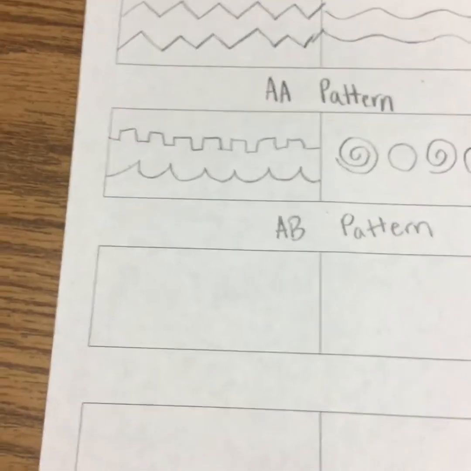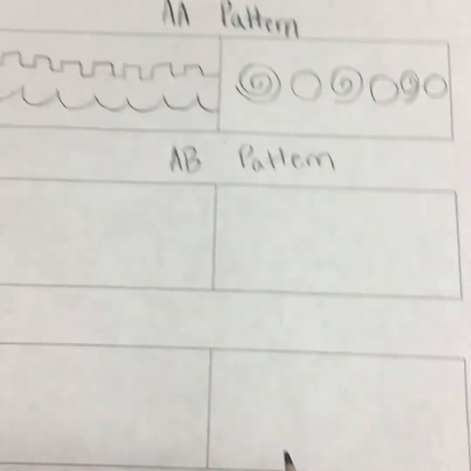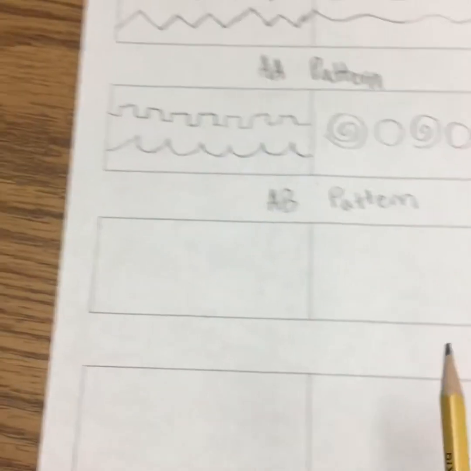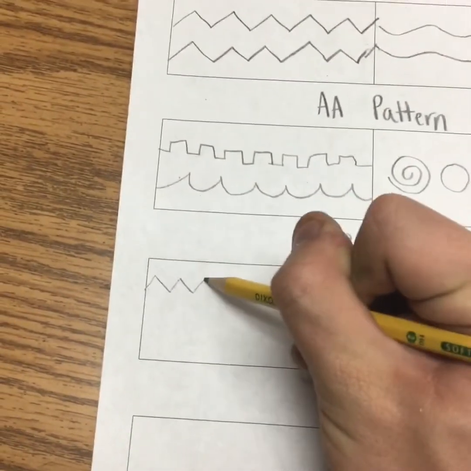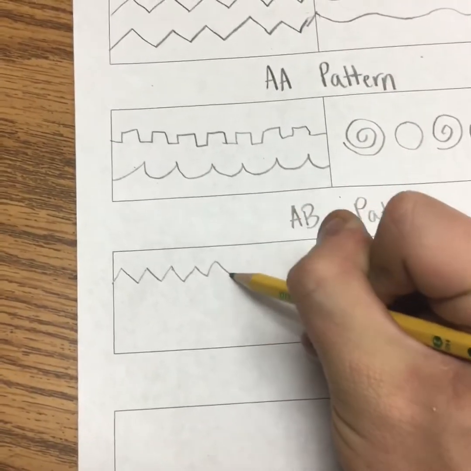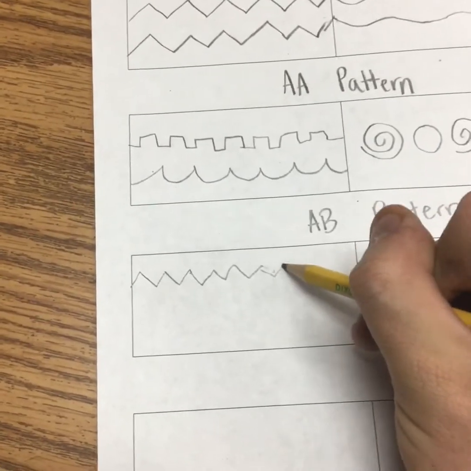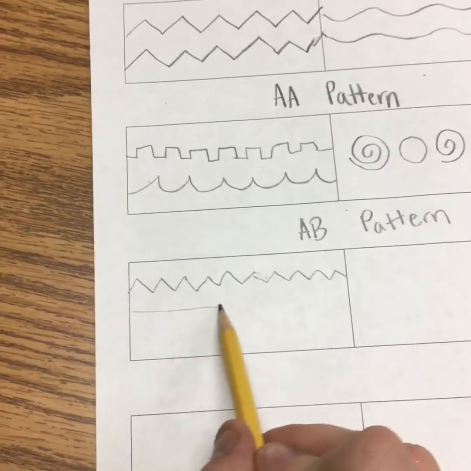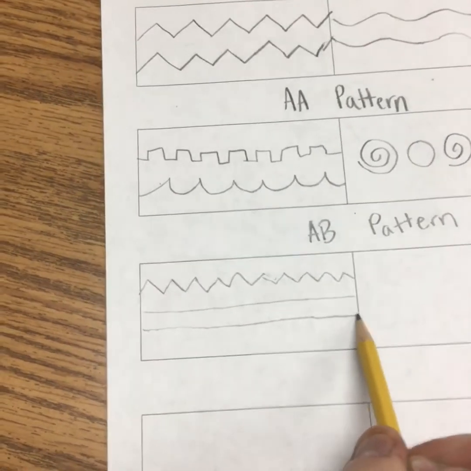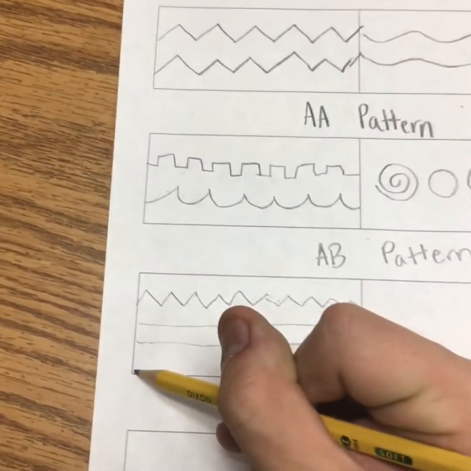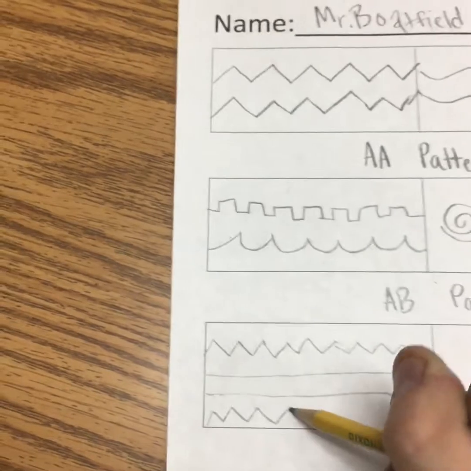Now, the next thing that we need to do is we're gonna make an A-B-B-A pattern. So this gets really complicated. Watch me first. I'm gonna do zigzag line first. There we go. And then I might do horizontal line. And then this time I'm gonna repeat it. So I'm gonna do 2 horizontal lines. And then also a zigzag.